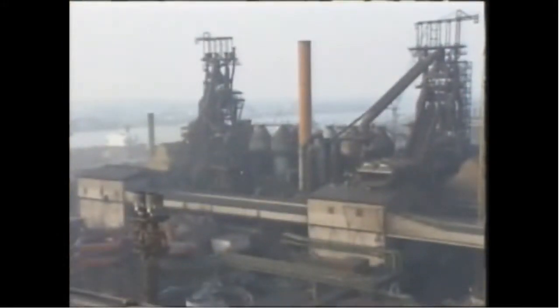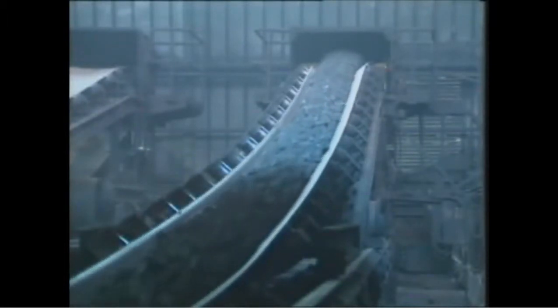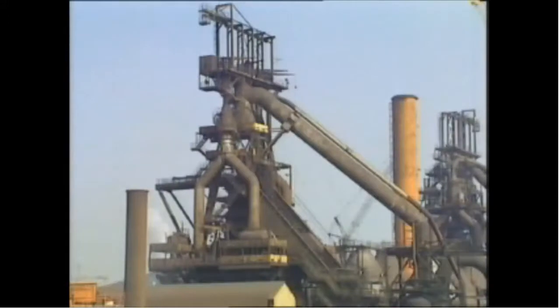The blast furnace operation. Sinter, lump coke, and limestone are, via conveyor belts or skips, transported to the top of the blast furnace.